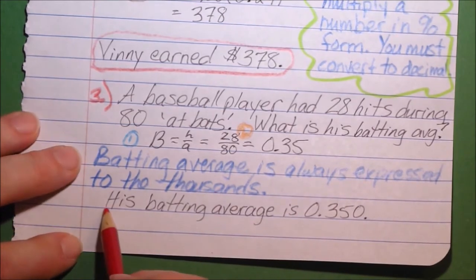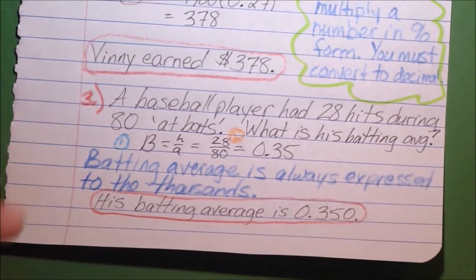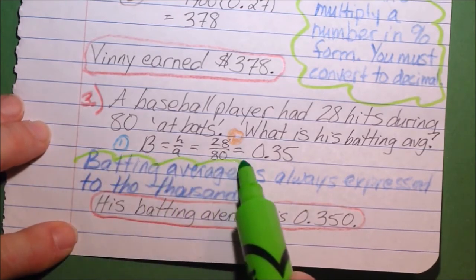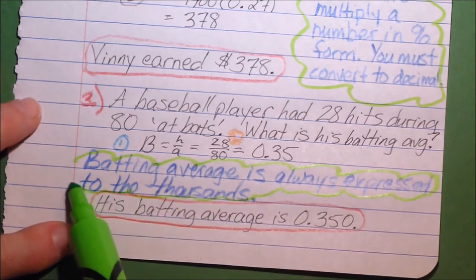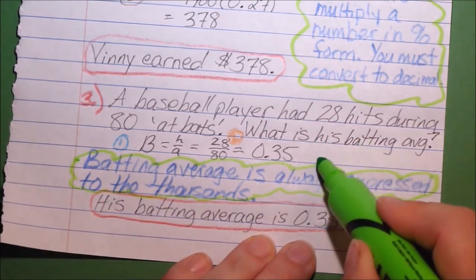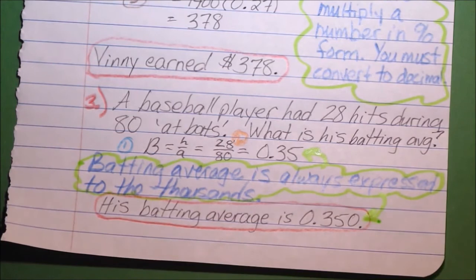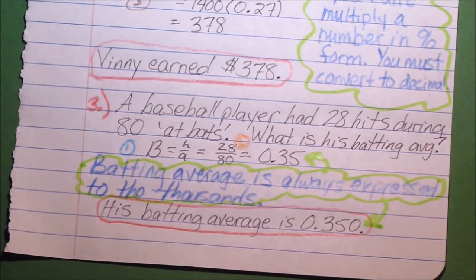Now, let's go ahead and circle in red the answer. And then with my green highlighter, I'm just going to thought bubble this little note here and make an arrow to what we got as an answer and how we converted that for the answer sentence. Okay? All right, so that's the notes for lesson 2.4. Let's go ahead and move on to the practice problems.